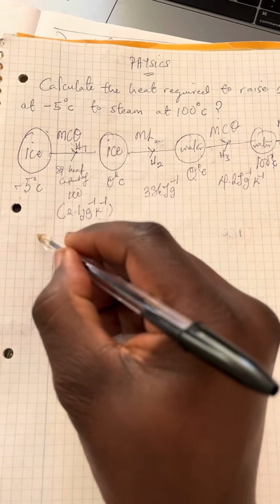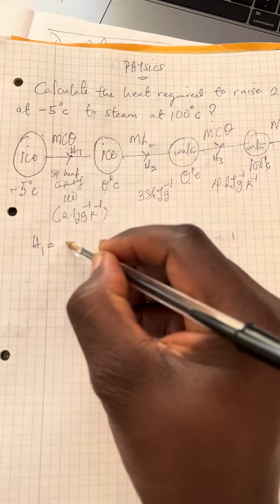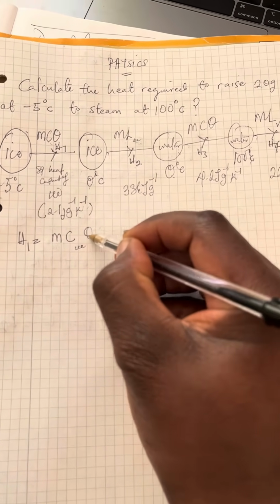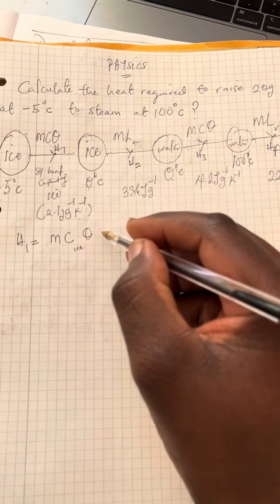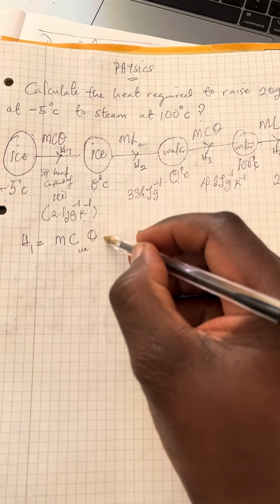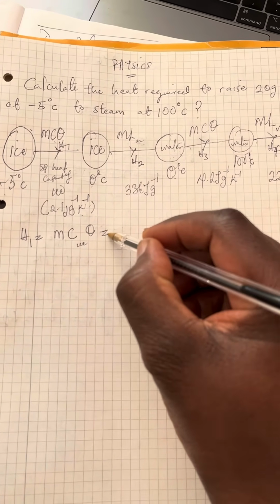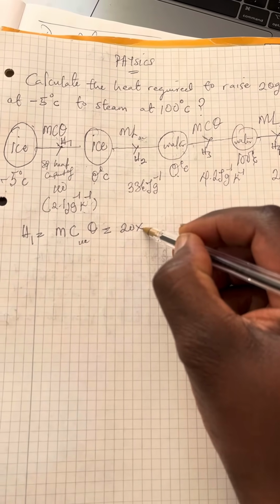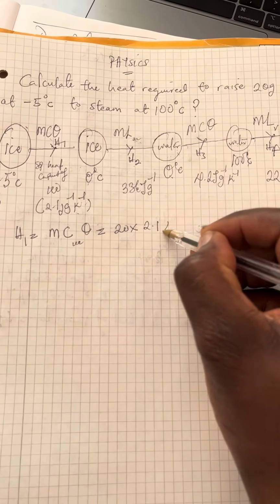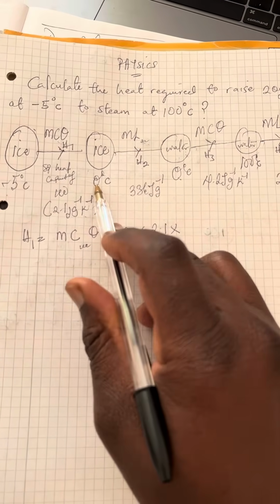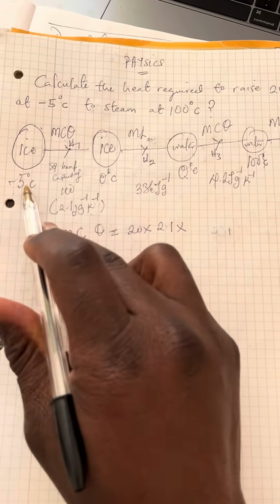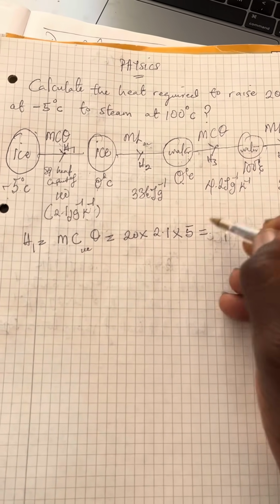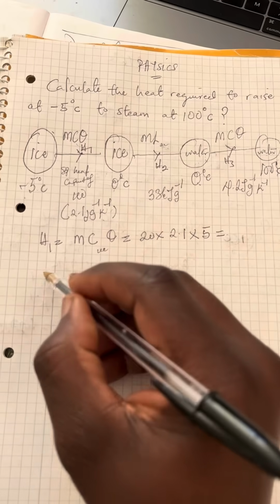So H1 equals mc ice theta, because there is a change in temperature. The mass is 20, times 2.1, times the change in temperature, which is 0 minus minus 5, that gives 5. We are still coming to that value. Let's go for H2.